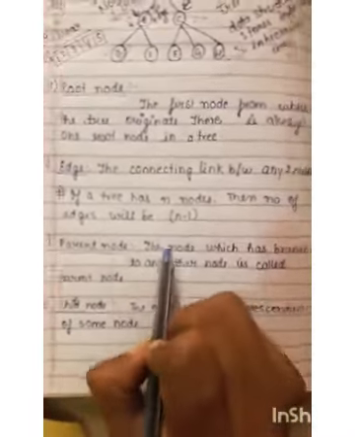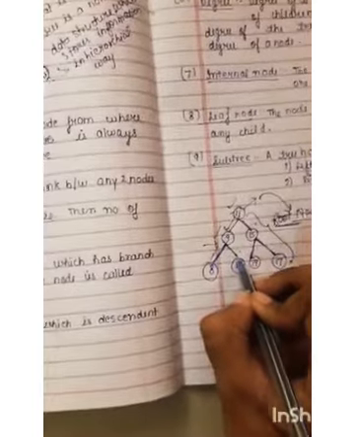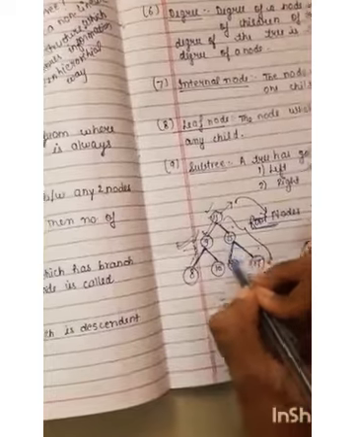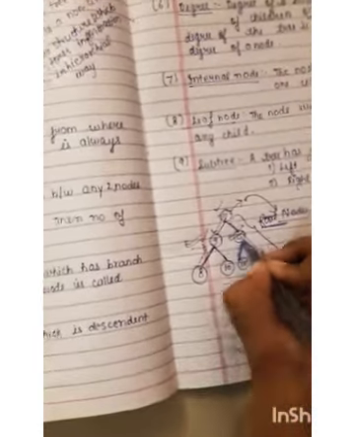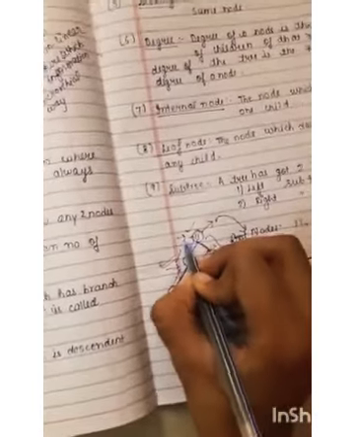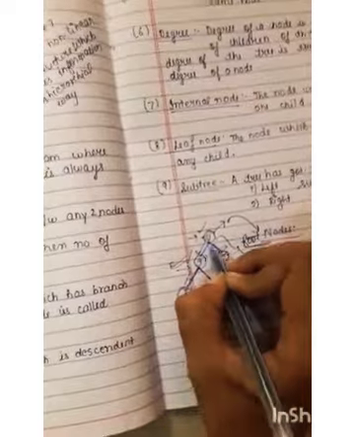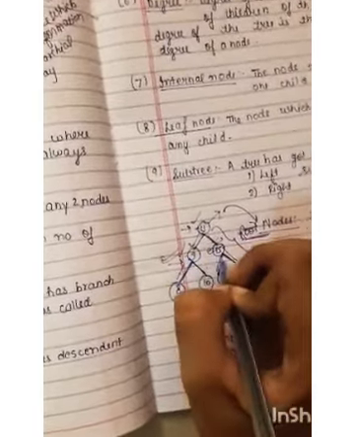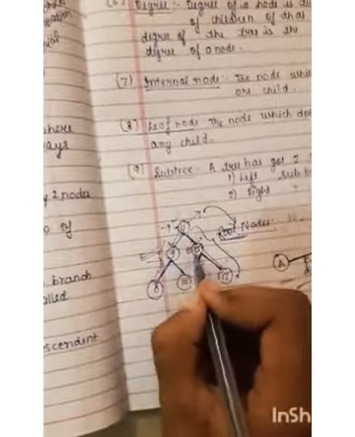Now what is this parent node? Suppose this node is here. This has further branches, so this became a parent node. This node also has further branches, so it is also a parent node. This node also has branches. Along with calling it root node, you can also call it parent node. And it is the parent of which nodes? 9 and 15. So this is a parent node, this is a parent node, this is a parent node.